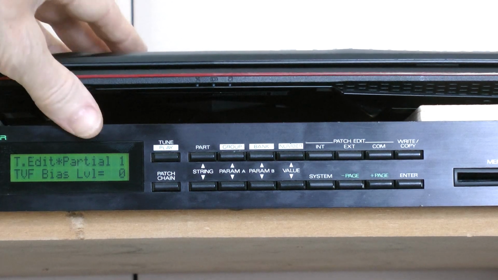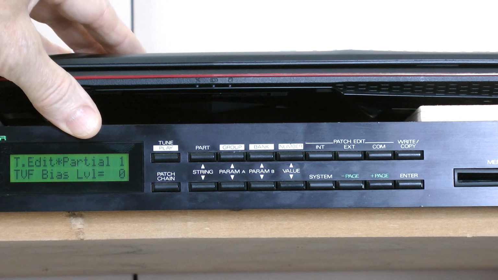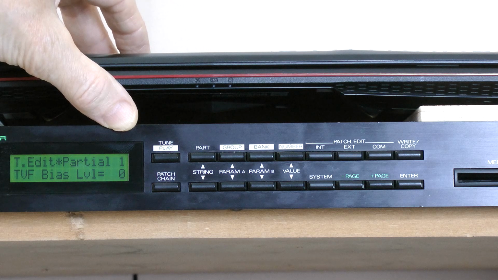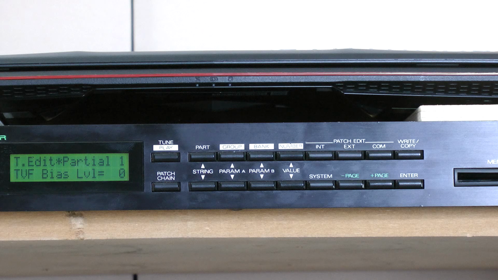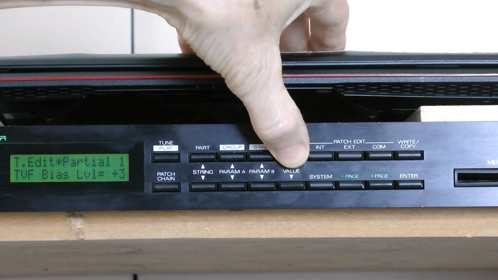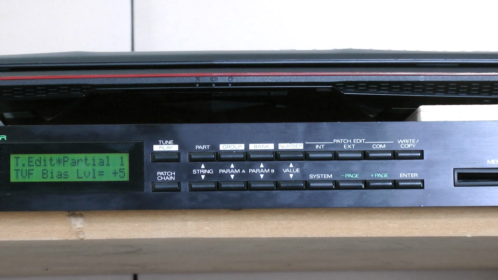The bias level works in conjunction with the bias point settings. The higher the value, the more the filter will be opened up from the bias point setting upwards or downwards from the point of setting. As an example, if I move the value up and play the lower notes, you'll hear the difference in how the filter has opened.